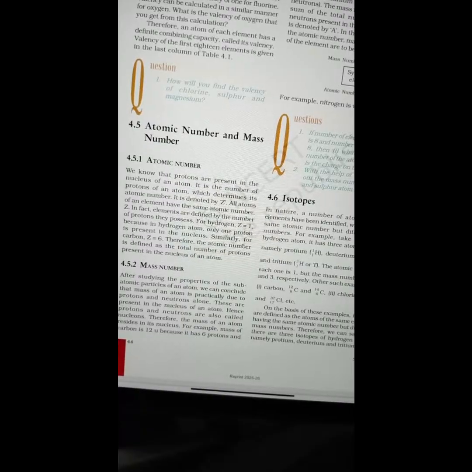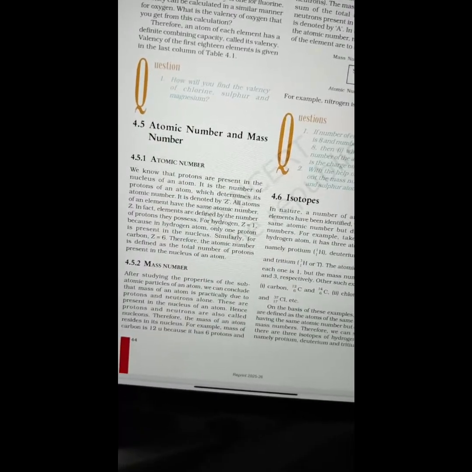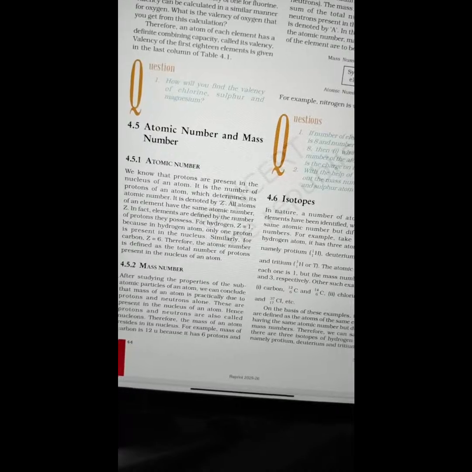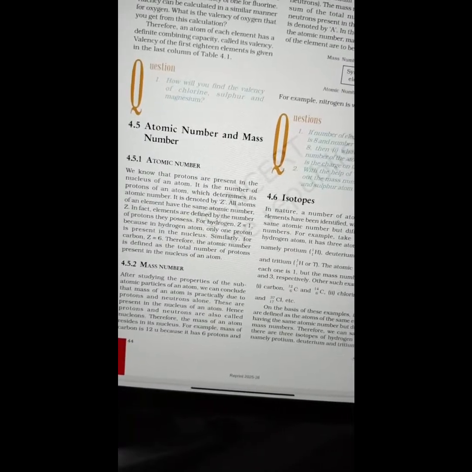For hydrogen, Z is equal to 1 because in a hydrogen atom only one proton is present in the nucleus. Similarly, for carbon, Z is 6. Therefore, the atomic number is defined as the total number of protons present in the nucleus of an atom.